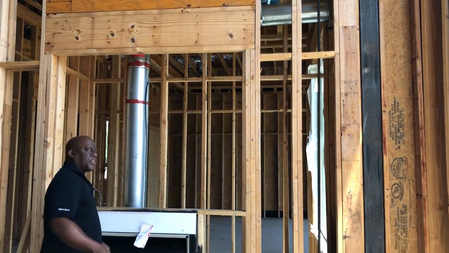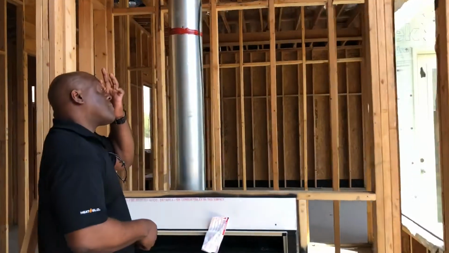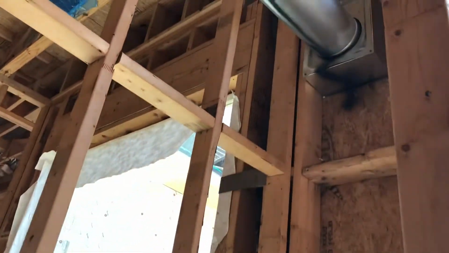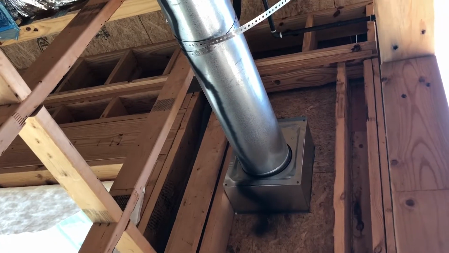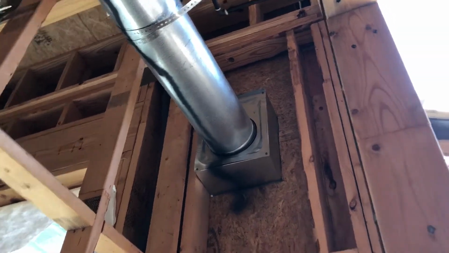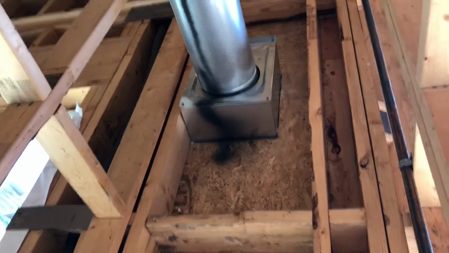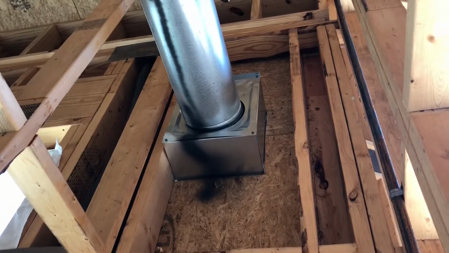If you come here closer, I want you to see something. It's really important. So when penetrating through the wall, we want to have some sort of a heat shield so that our pipe doesn't come in contact with any combustible materials or wood. So as you can see, we have a brick box there that basically shields our pipe as it passes through the wall.